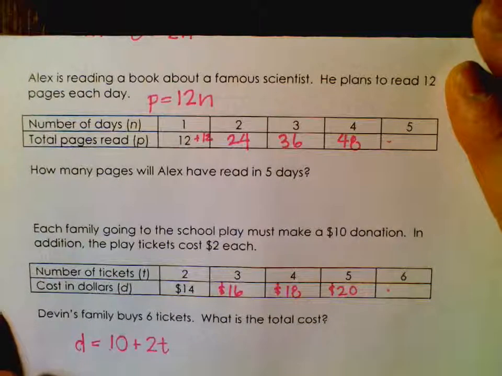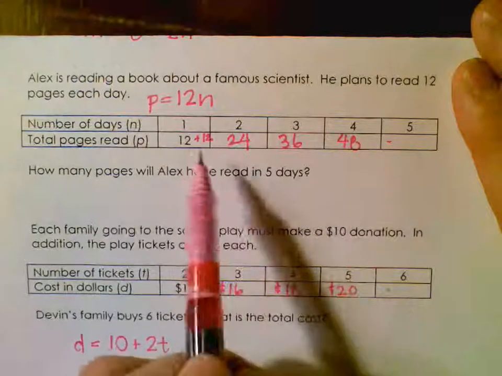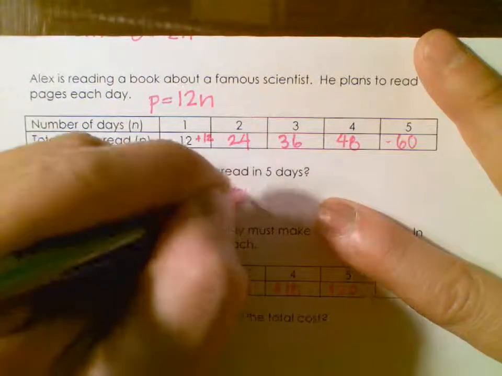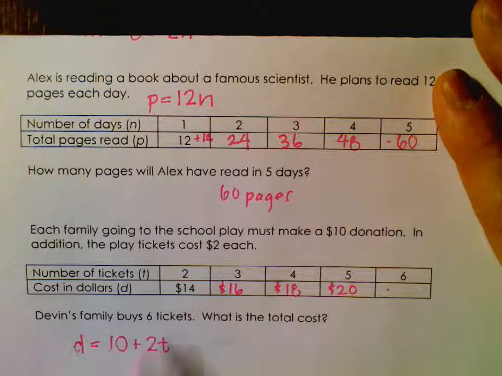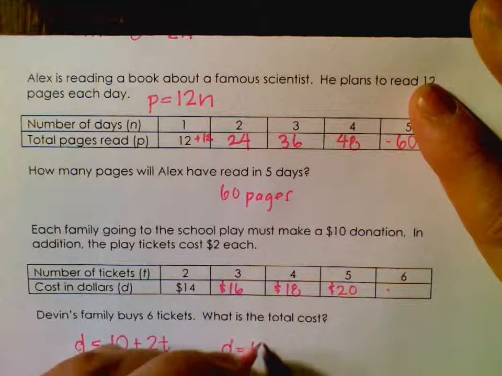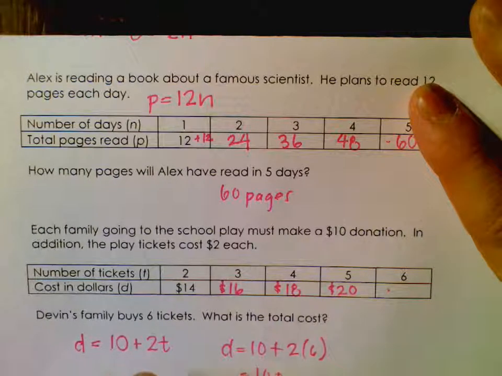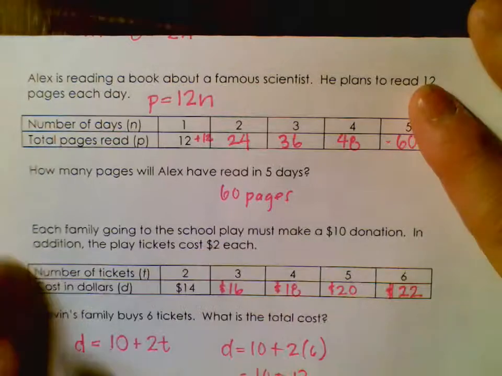All right, so hopefully you have finished this. When we look at this and we plug 5 in there, 5 times 12 is going to be 60. So how many pages will Alex have read in 5 days? 60 pages. Okay. And then how much will Devin's family, who's buying 6 tickets, cost? Well, we're going to plug in 6 here. So it's D equals 10 plus 2 times 6. We got 10 plus 12 equals 22. So Devin's family is going to pay $22.